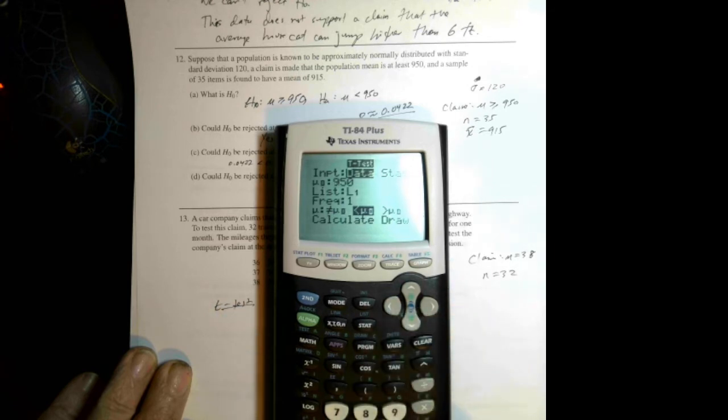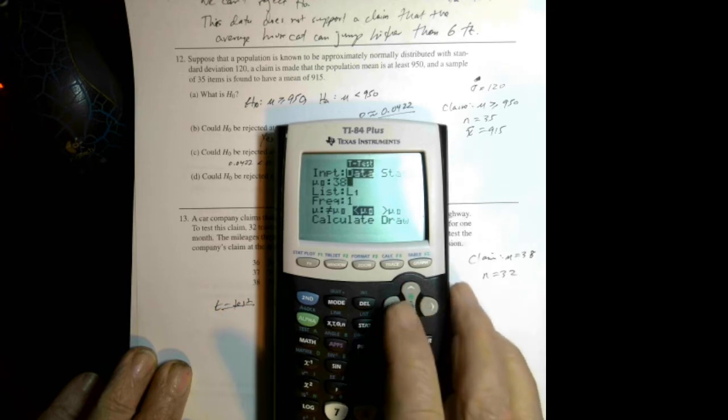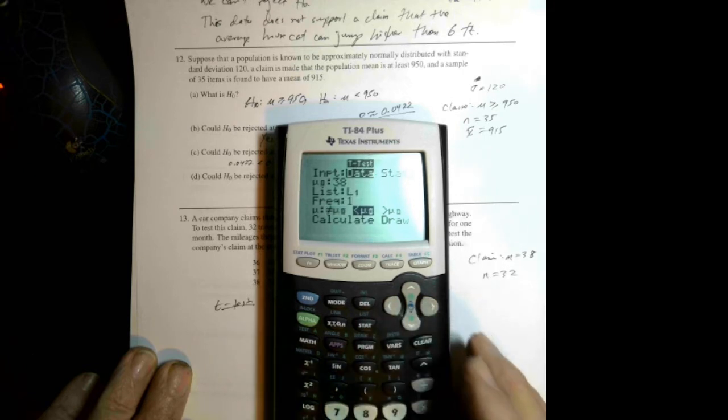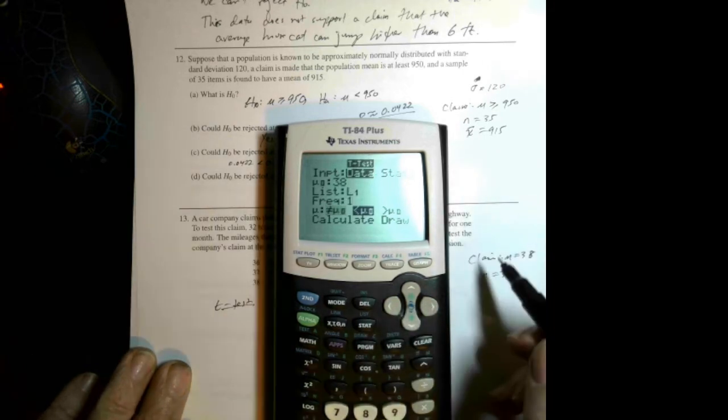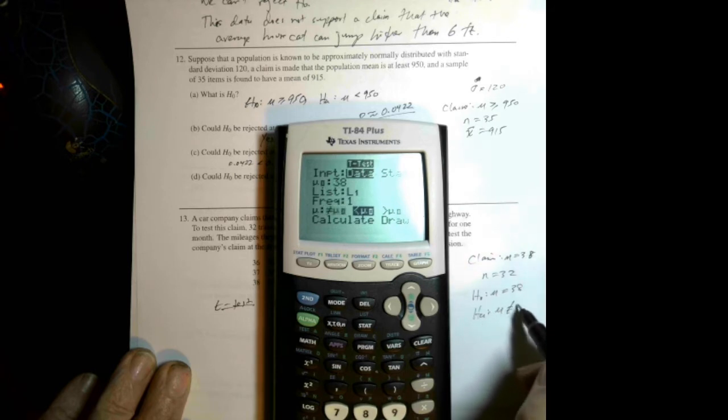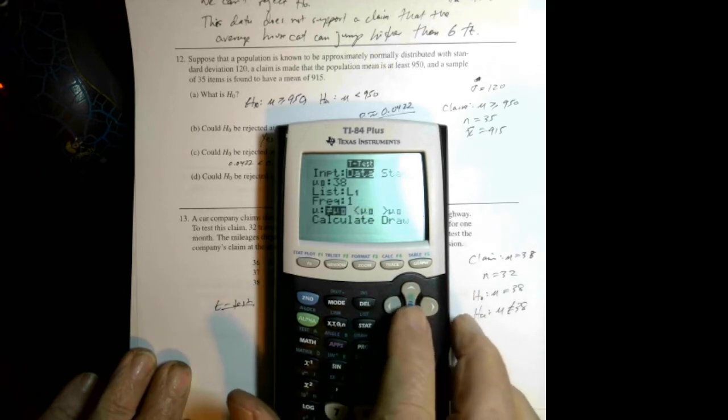Mu naught is 38. We don't touch either of those. And the claim here, and I probably should have written this down, our null hypothesis is going to be mu equals 38. And so our alternative is mu not equal to 38. Pretty much the only thing that could be chosen here. Mu is not equal to mu naught.